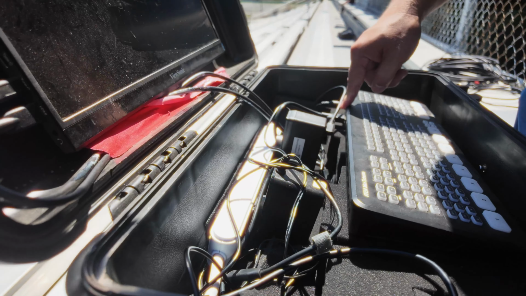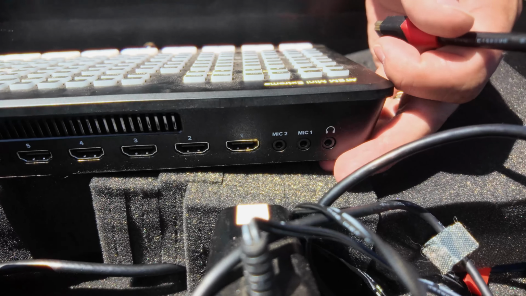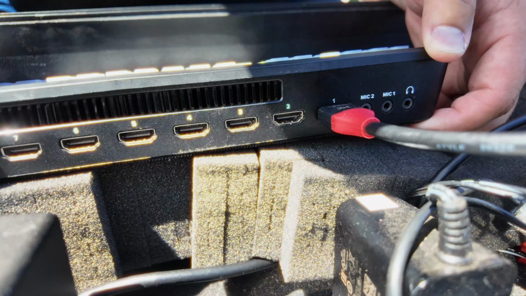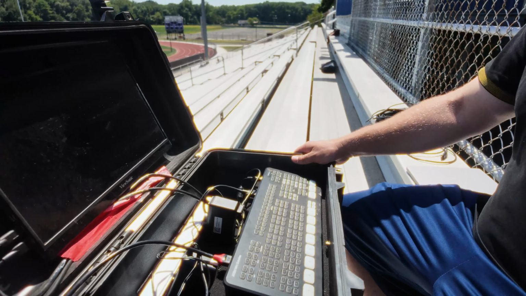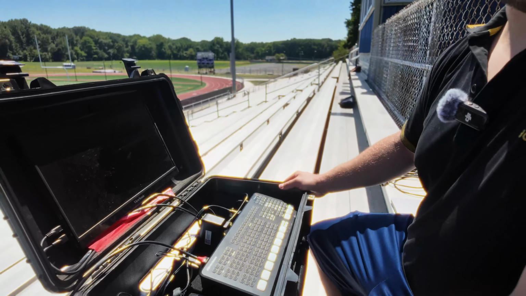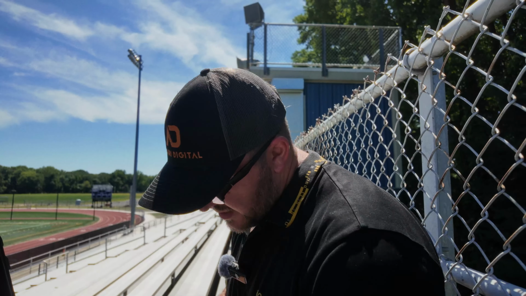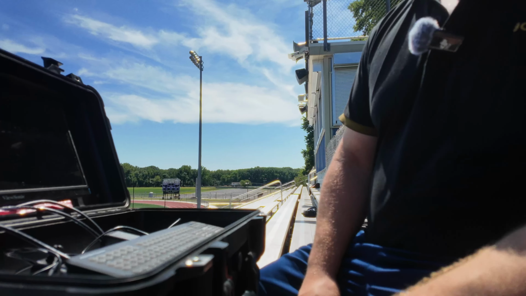Our inputs are all back here, lined up in order. We'll look for input 1. We will plug the HDMI for input 1 in. Then I'm going to plug in my system, because we are in a location that has no power available to us. We have to take our power strip and plug it into a portable battery.